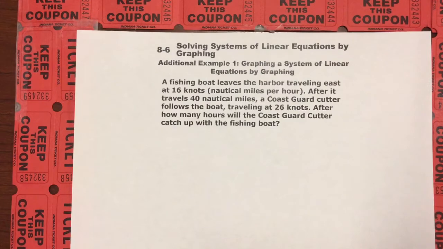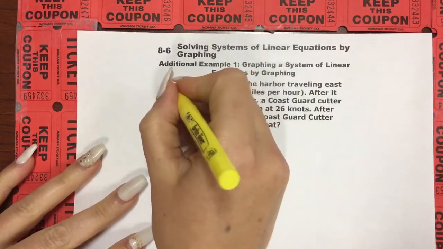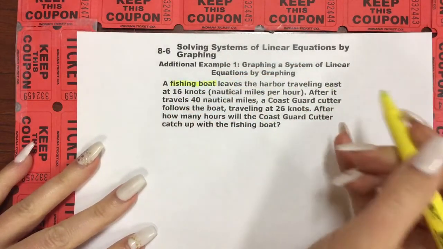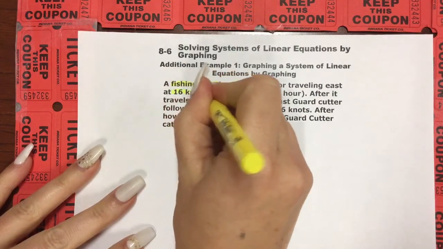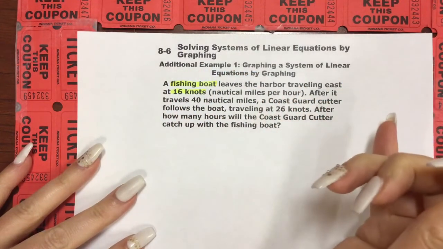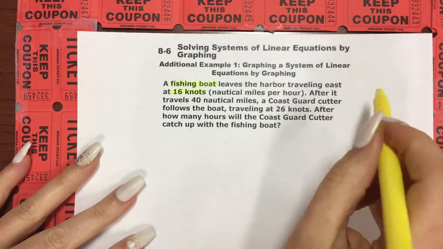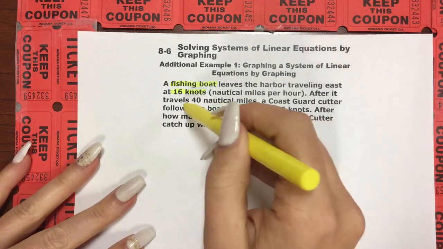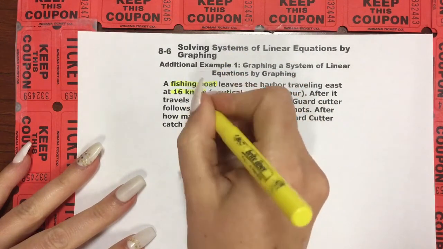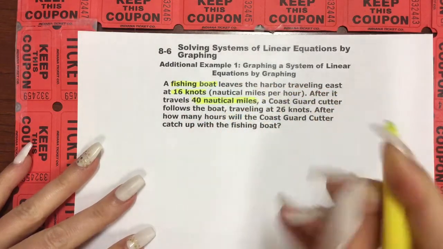Okay, so we have two different things. We have a fishing boat. The fishing boat is traveling east at 16 knots, nautical miles per hour. After it, which is the fishing boat, travels 40 nautical miles, that actually has something to do with the fishing boat.